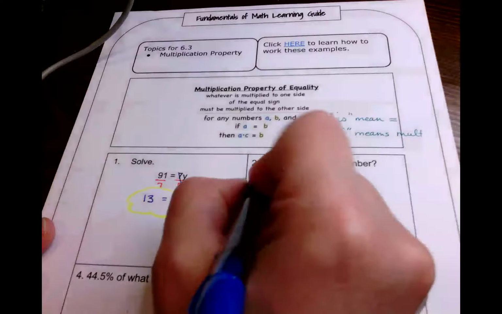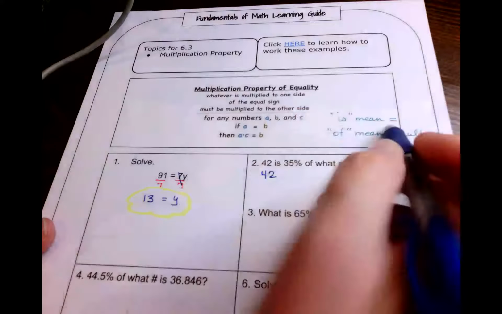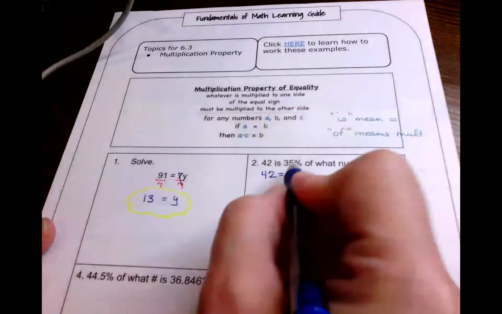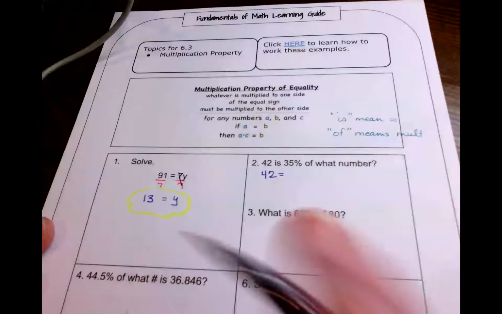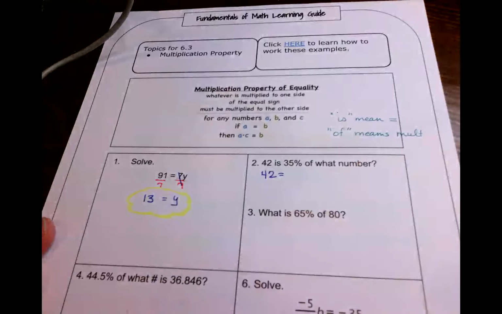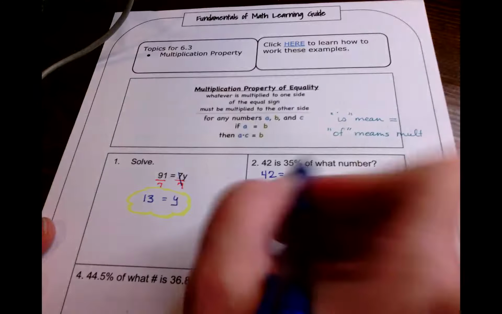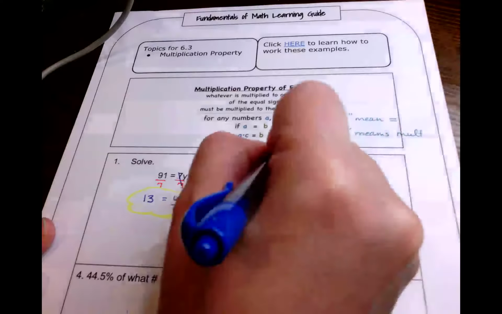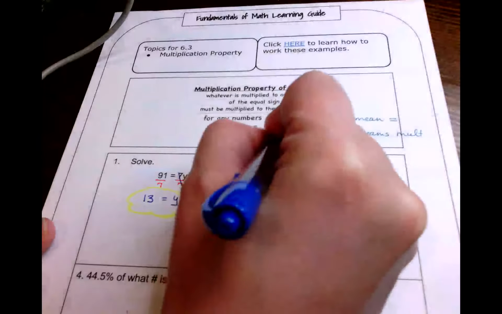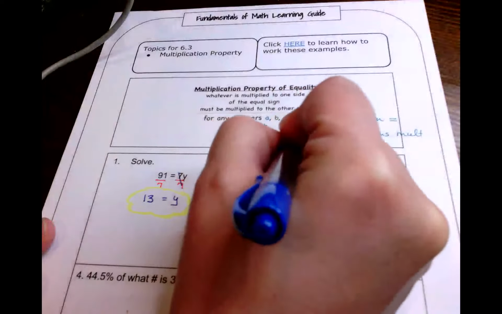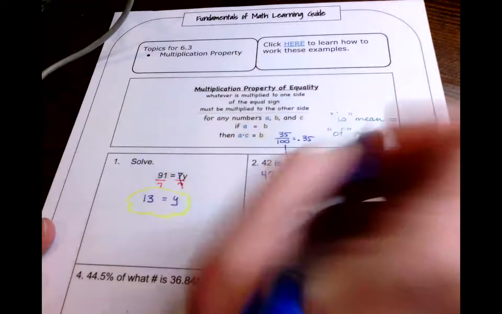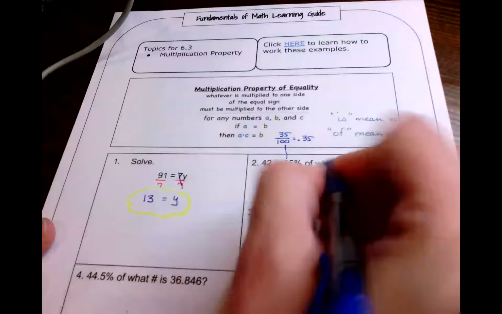Okay, 42 is means equals. So do that. 35%. Now, when you see percentages, I want you to convert them to decimals. So you want to do 35, we'll put a little note here, 35 divided by 100 gives me 0.35. So I'm going to put 0.35.